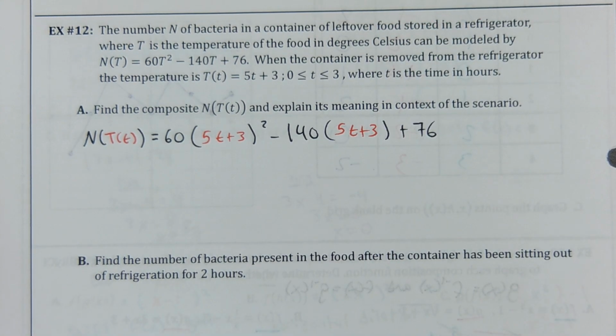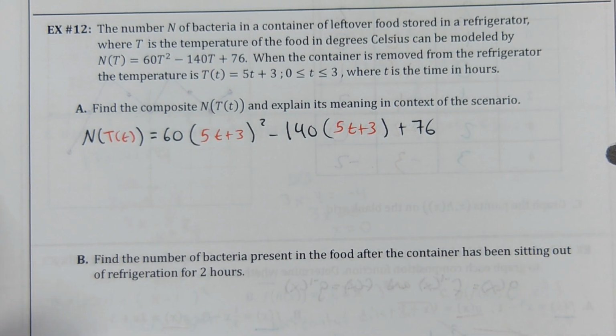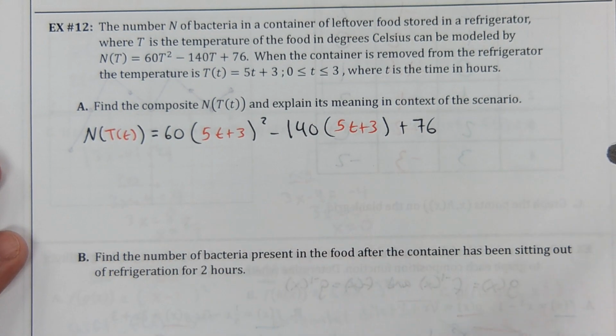And I'll be honest with you, I don't feel like cleaning that up. I'm going to leave it just like that. I don't feel like foiling and distributing and combining like terms. It's not worth it. Just gives us an opportunity to make an algebra mistake. Let's just leave it like that.